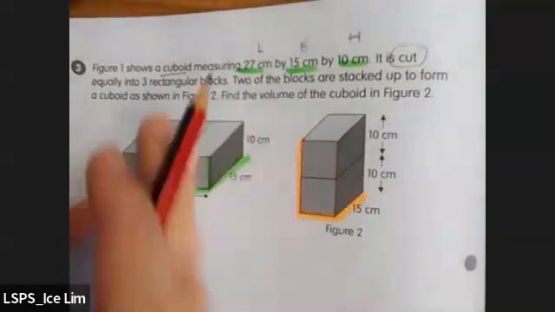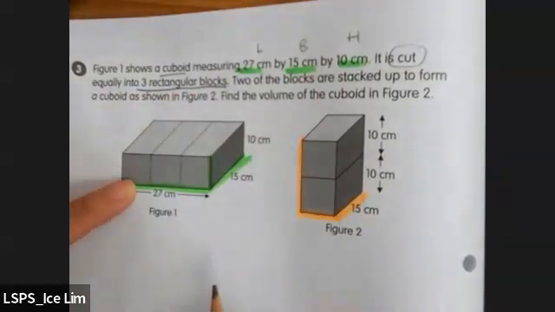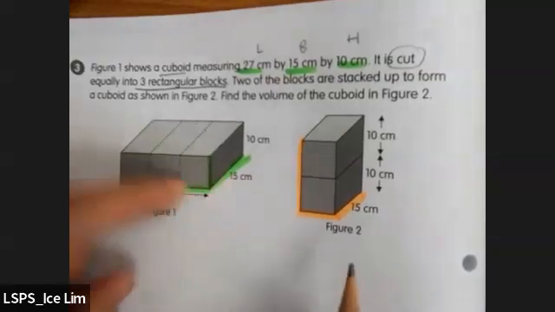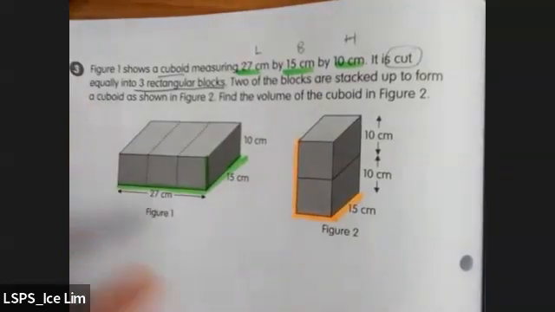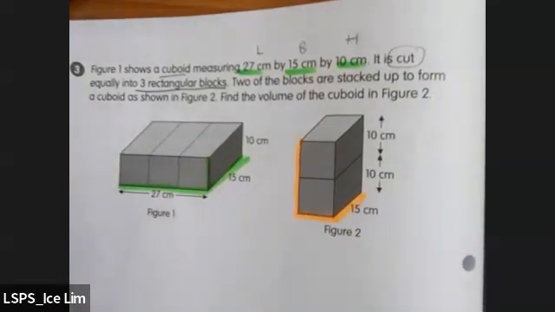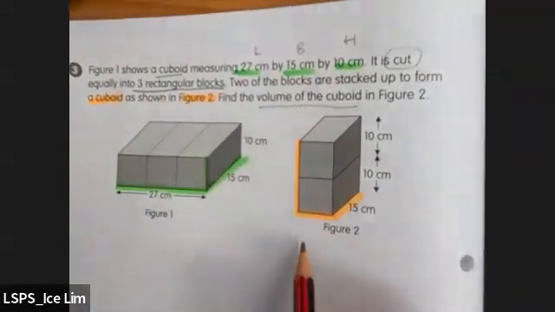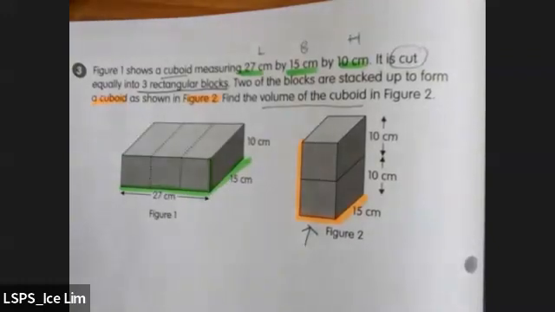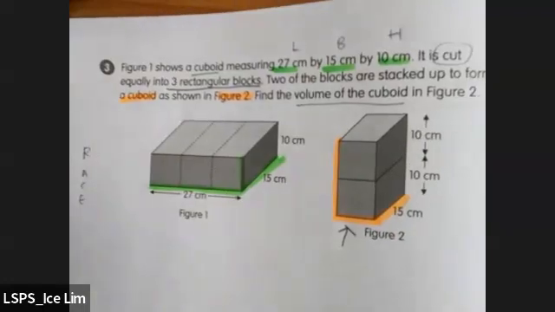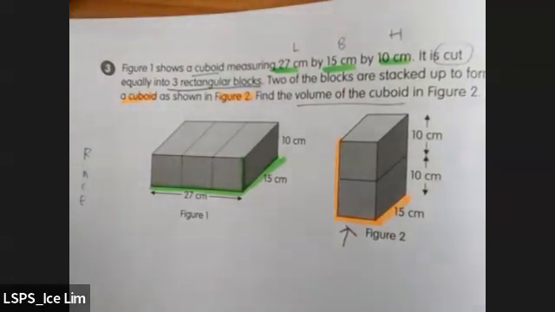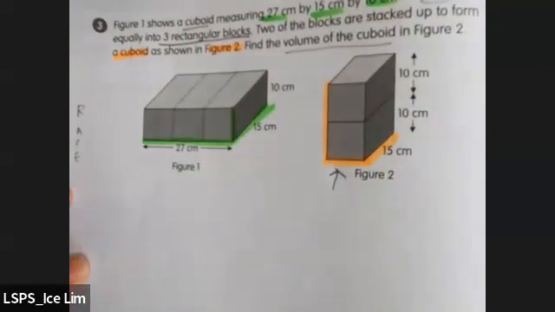Now, what happens is you chop this cuboid into 3 other rectangular blocks. Then you take 2 of them and stack one on top of the other. That makes another cuboid here in figure 2, which is the one that I colored orange here. So it asks you to find the volume of this cuboid. Now, again, there are 2 methods. That's why I said at primary 5, the challenge is there's more than one way to solve the problem, but the challenge is to choose which one is the best way. So there are 2 methods.